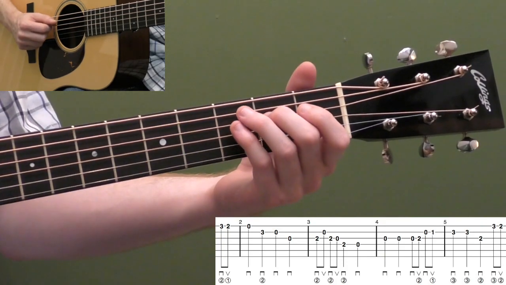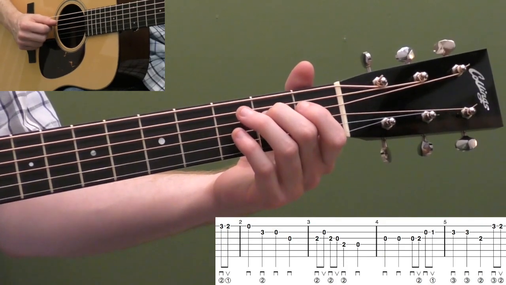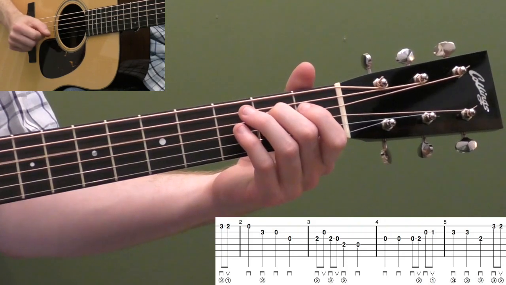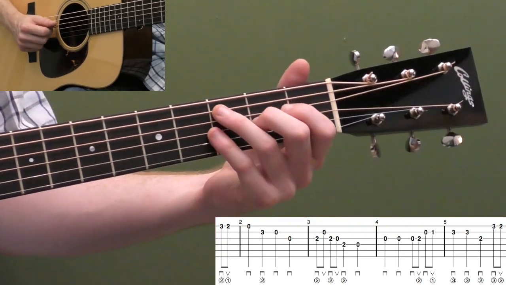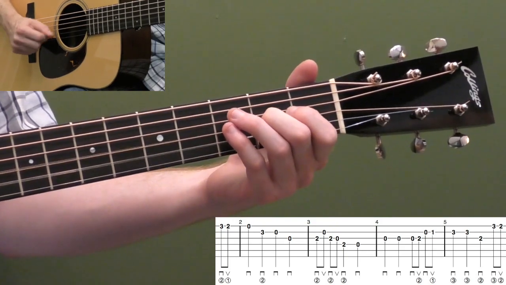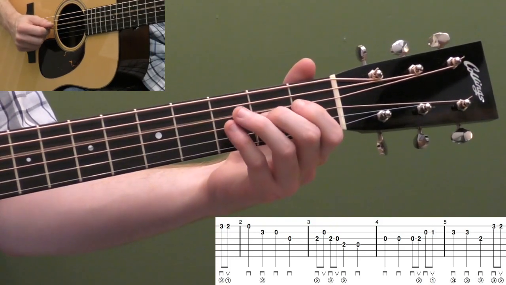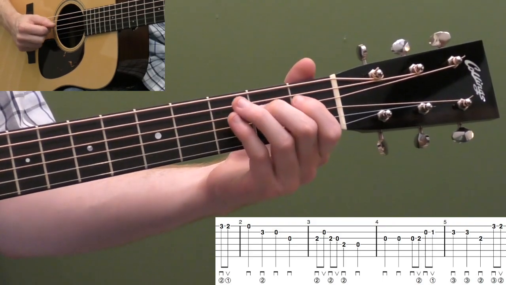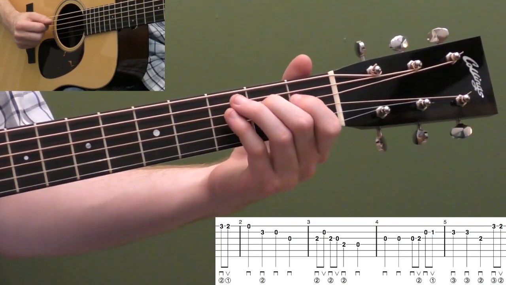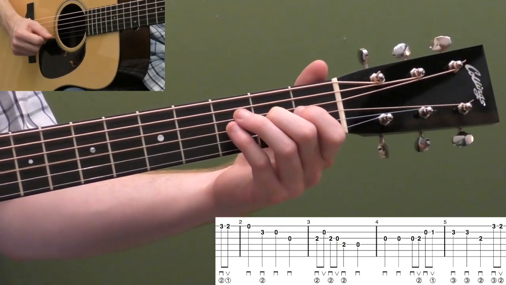And then we're going to go down to the 2nd fret of the 4th string and play 2 and open. So 2nd fret and then open. So we have 1 and 2 and 3, 4 is how you count it. Do that a few more times.